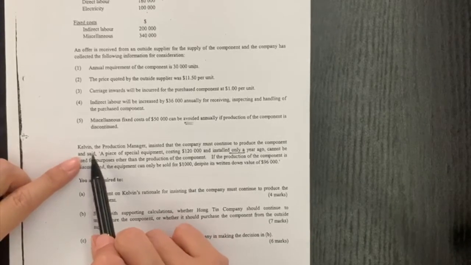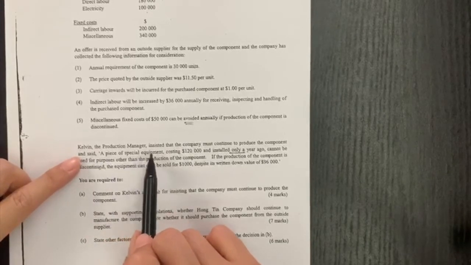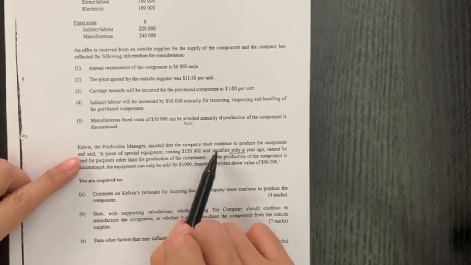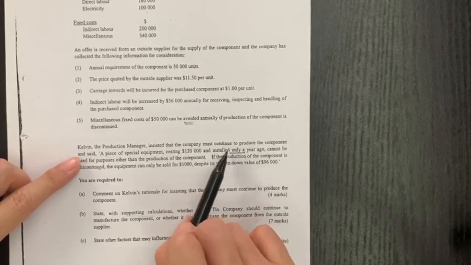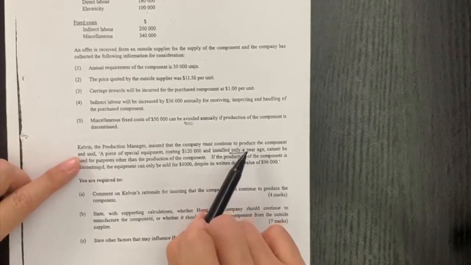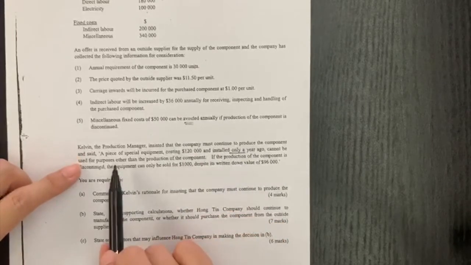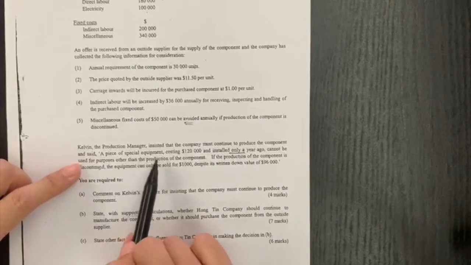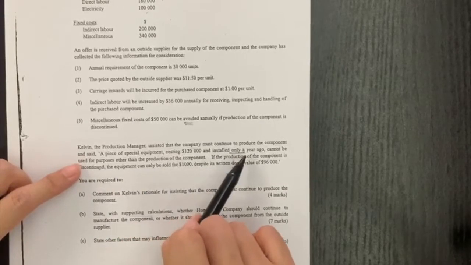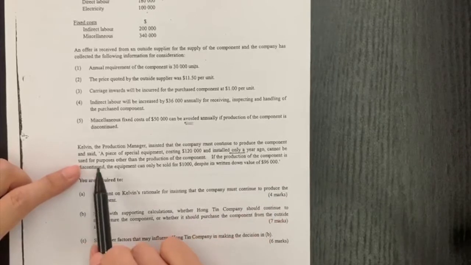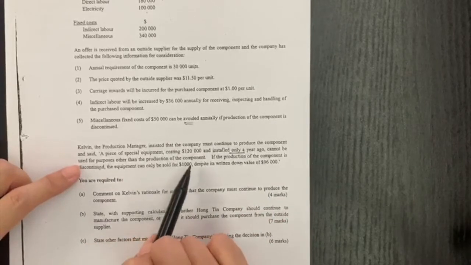Okay, here we come to this paragraph. So we have this Kelvin. The production manager insists that the company must continue to produce. That means we should produce these components. We should not buy the component from the supplier. And the rationale is a piece of special equipment installed only a year ago cannot be used for purposes other than production of the components.